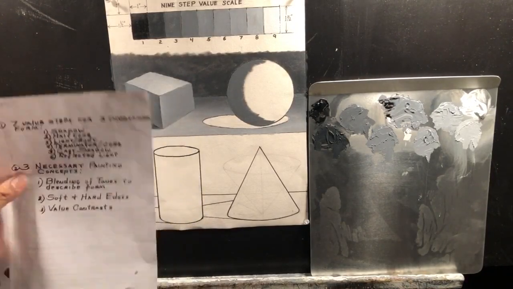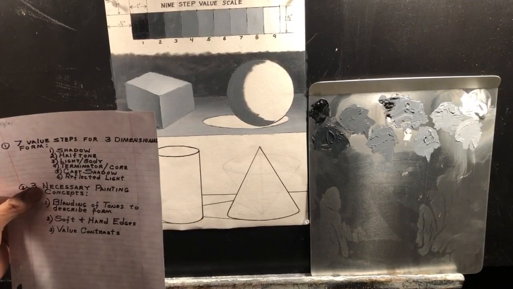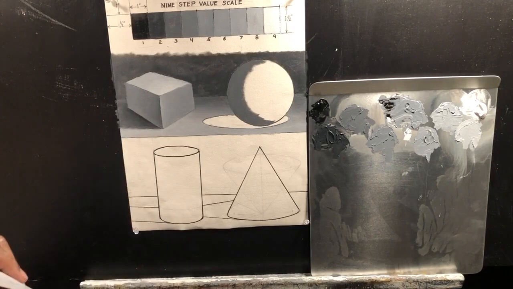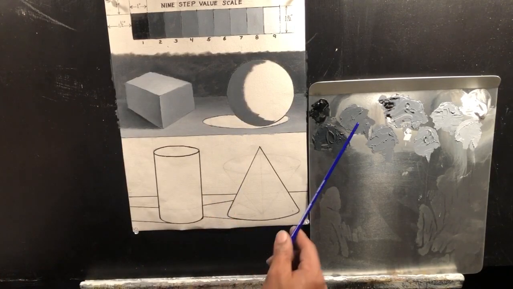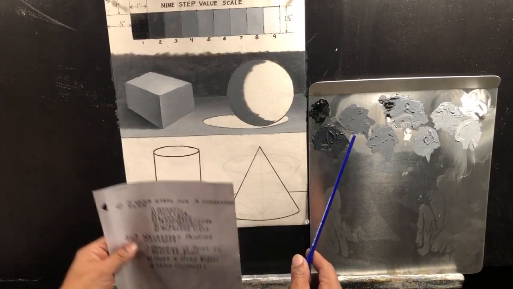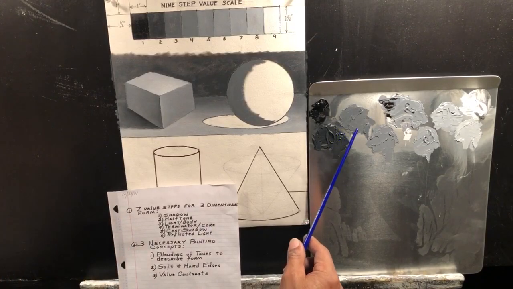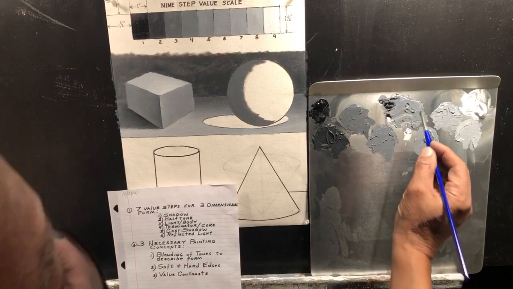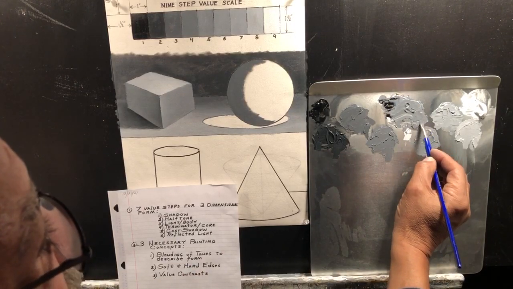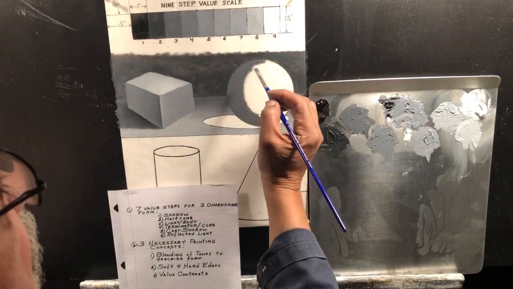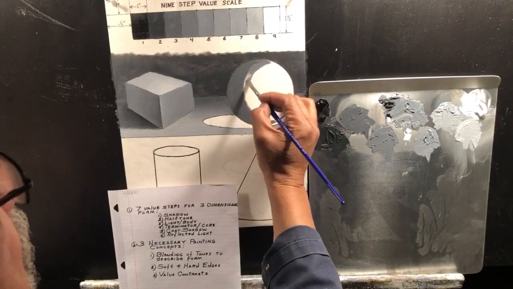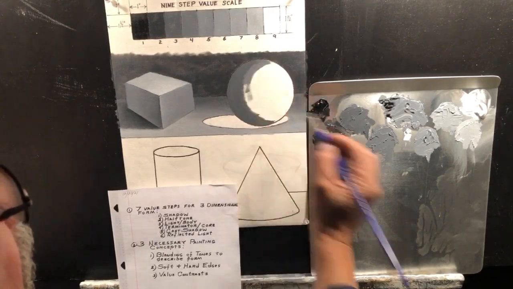Now, halftone. The halftone is just the part that's in between the shadow and the light. The shadow was value number 3, so we're going to do a halftone of value number 5. We're going to jump up and take this value right here, value 5, for a halftone. And that follows the same form.